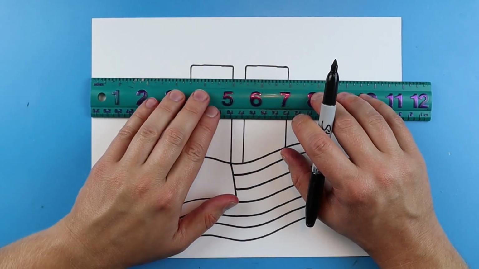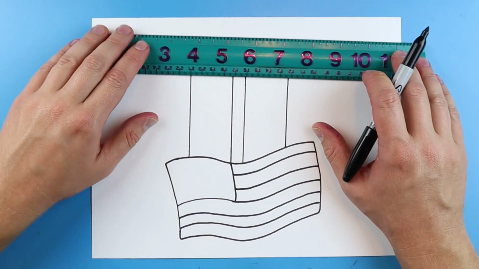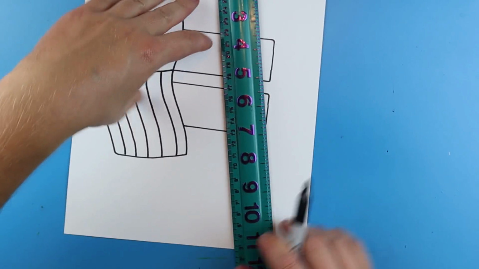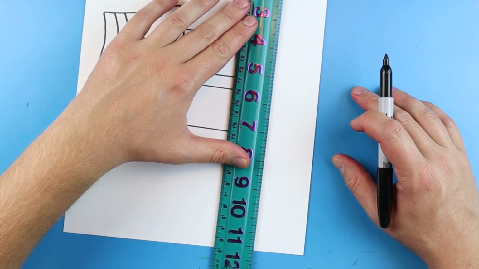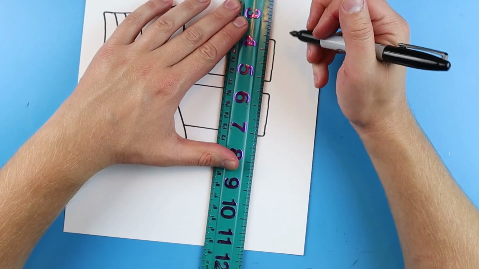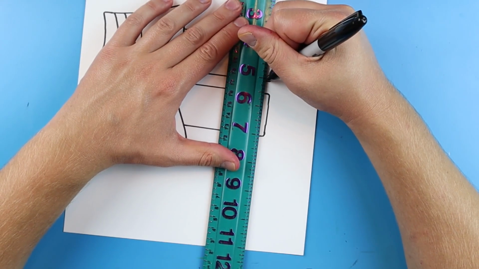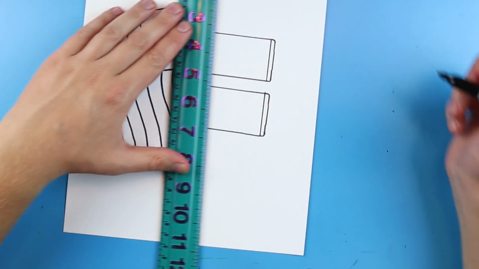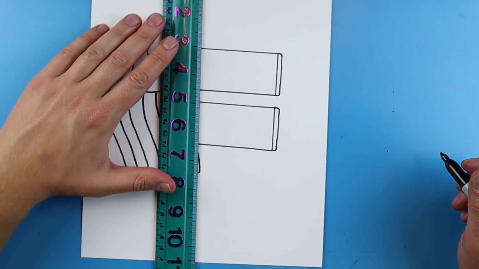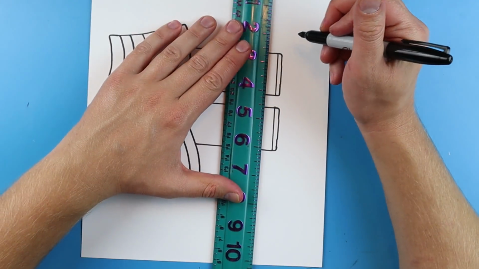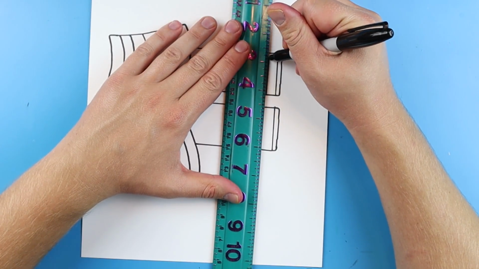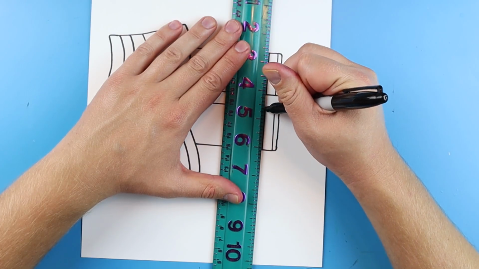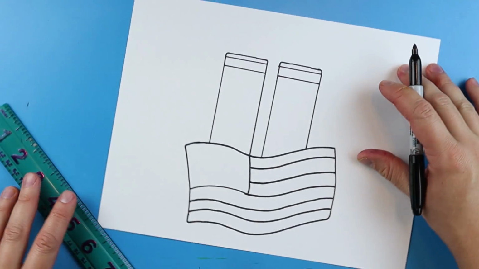Then I'm going to place my ruler up here. I'm going to line it up towards the top. I'm actually going to turn my paper real quick. I'm going to line it up and bring it down. And I'm just going to make a few little lines across here. The same on each one, so a couple little lines like this. And then I'm just going to make a few little bigger lines right here, just for a little bit of detail on there.